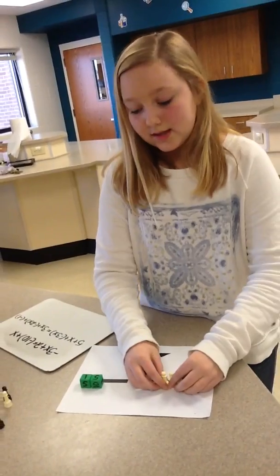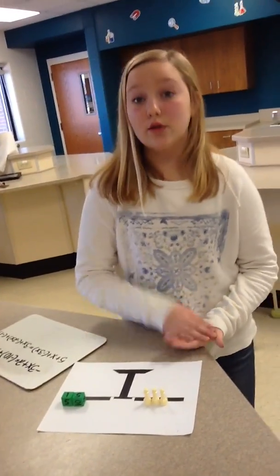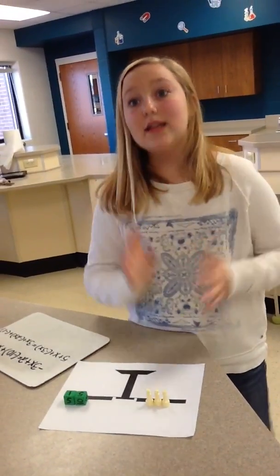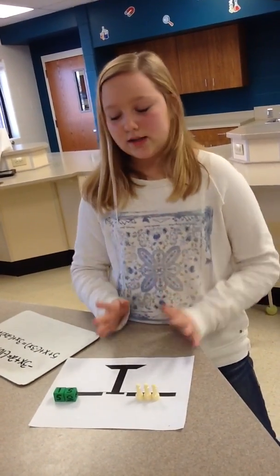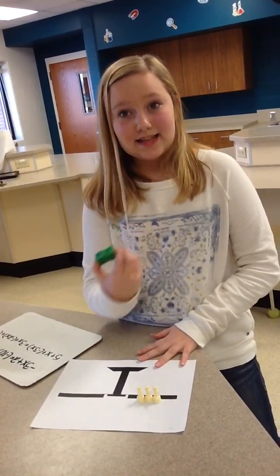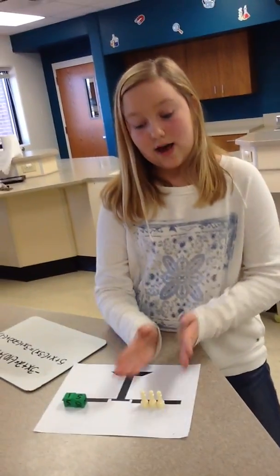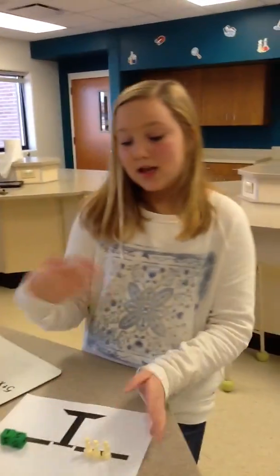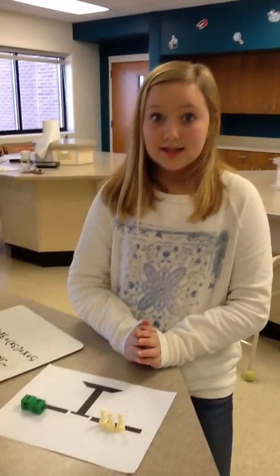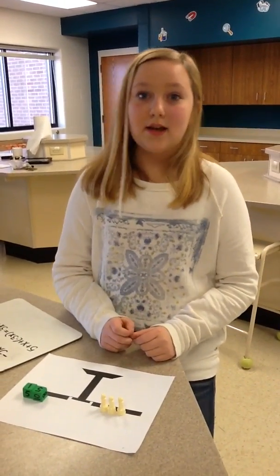So this would probably equal 2, because 2 times 3 is 6, but is it negative or positive? Since this is negative, this also has to be negative, because they have to be equal on both sides. So x equals 6, and opposite of x equals negative 6. Thanks for watching.